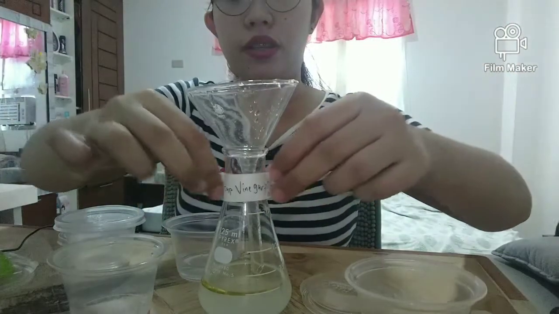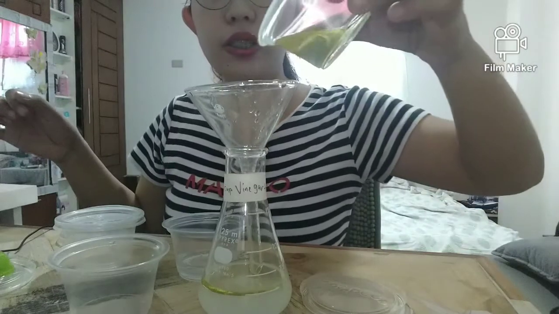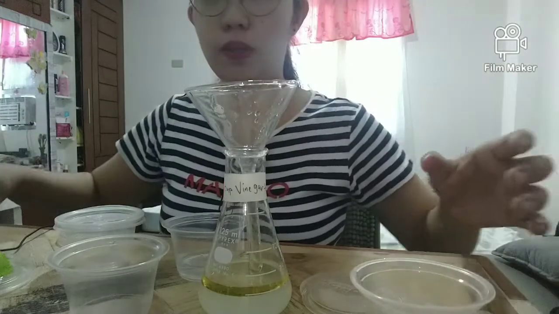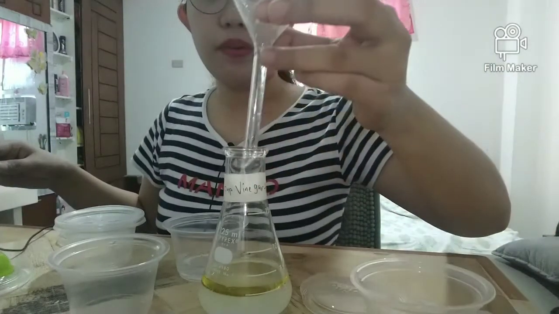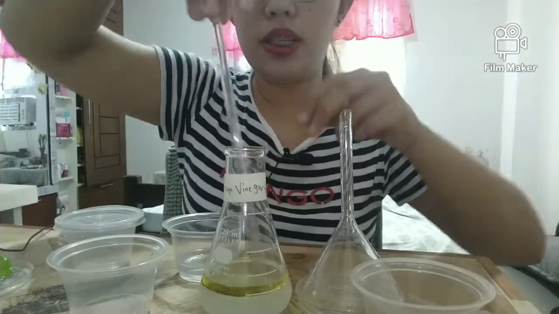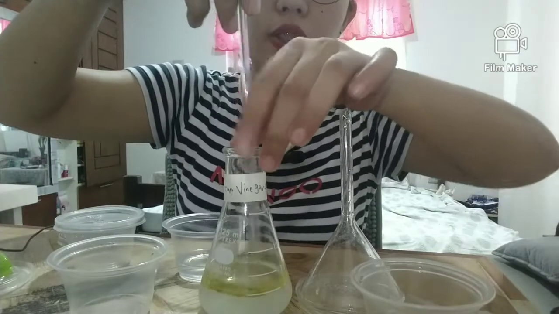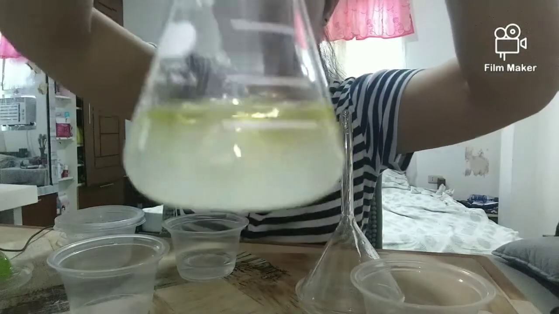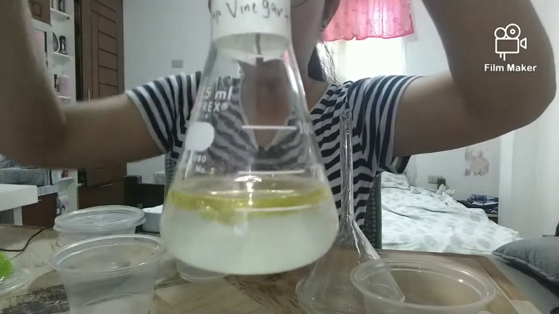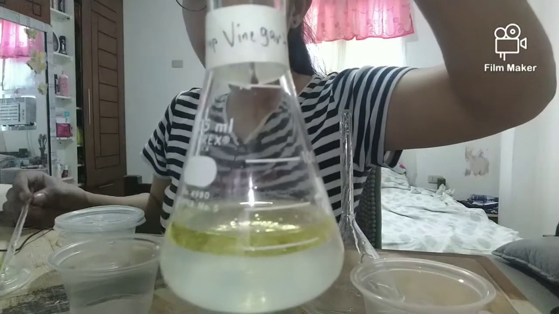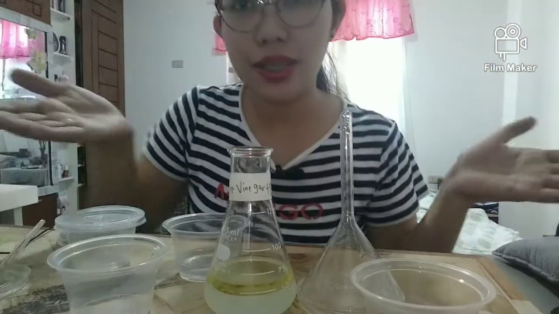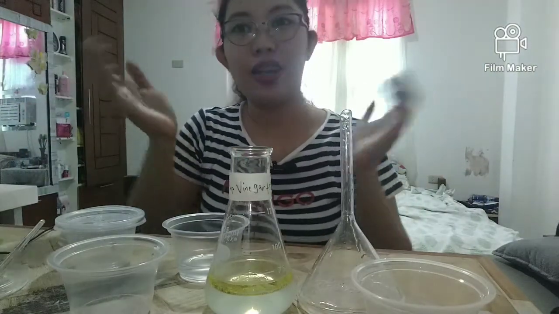What do you observe on setup number 4? Did it mix well or not? Let's try to stir it. Even when stirred, the compounds did not mix together. Write it on your answer sheets and pass it on the expected date.